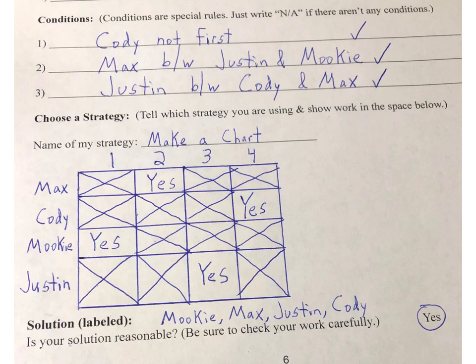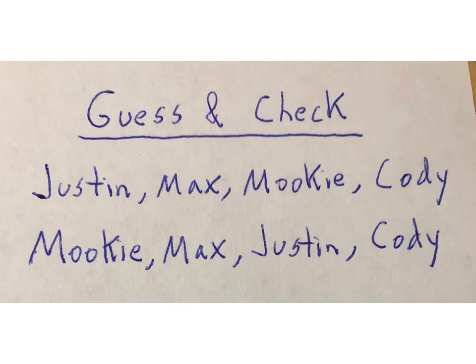This is also a good chance to use the guess and check strategy if you've never tried it. I knew that Cody wasn't first. I know that Max is between Mookie and Justin, so I just guessed the order on top. And since I don't want to do the guess and hope strategy and just walk away, I need to check it with the conditions. Now I know that can't be right because it said that Justin has to be between somebody. So then I simply switch the order of Justin and Mookie. I keep Max and Cody in the same place. And just by flipping it, I'm done. It only took 2 guesses before I met all the conditions. Sometimes it'll take 2, sometimes it'll take 5 or 6, but it is a great strategy.